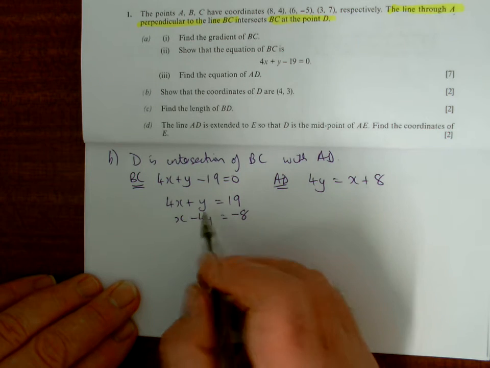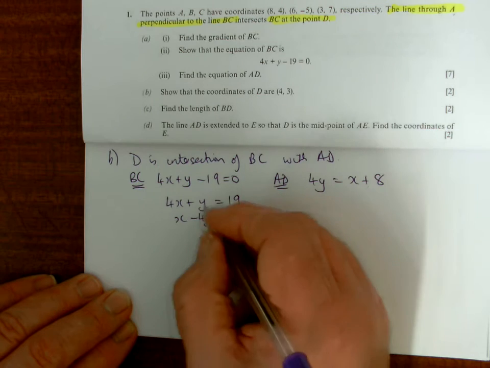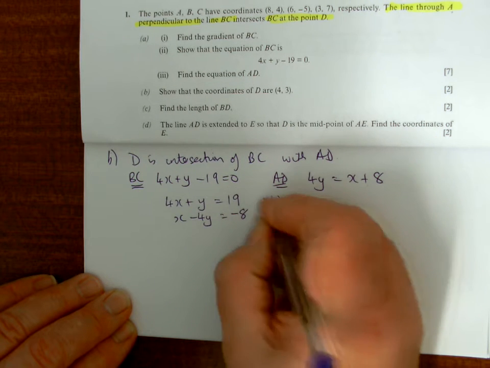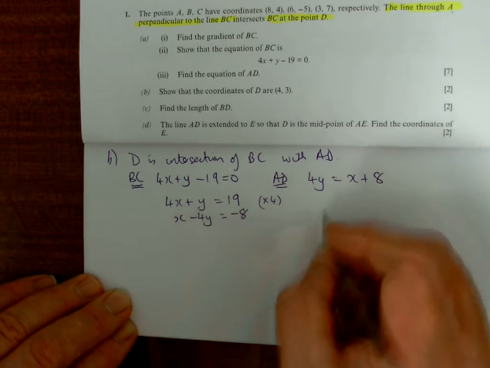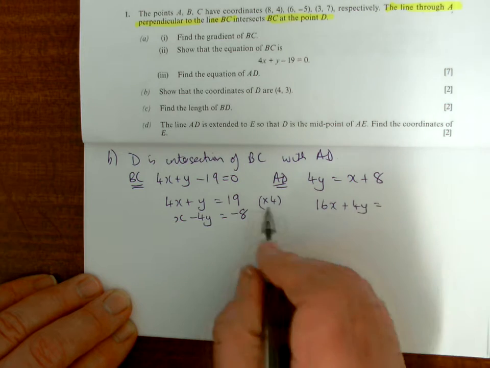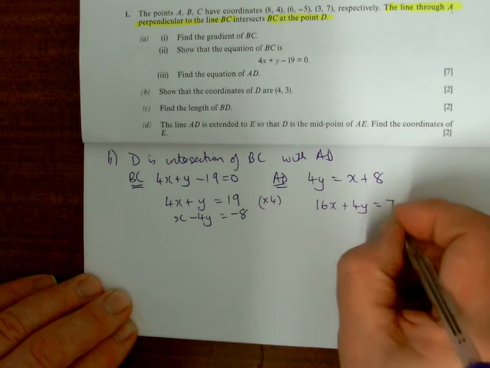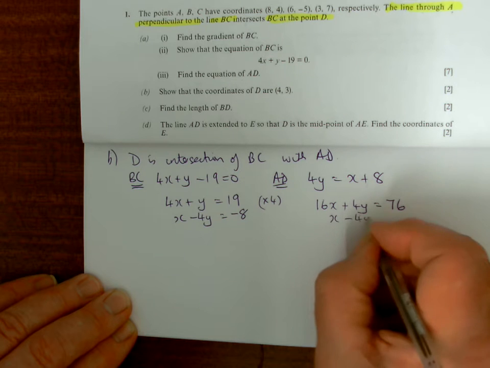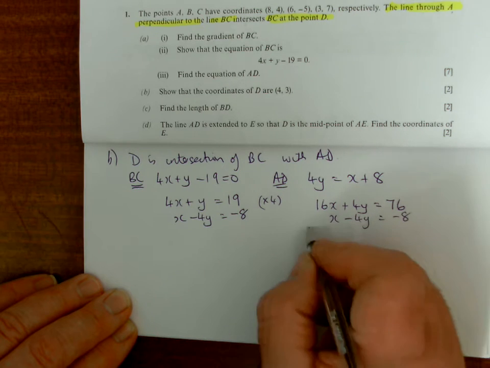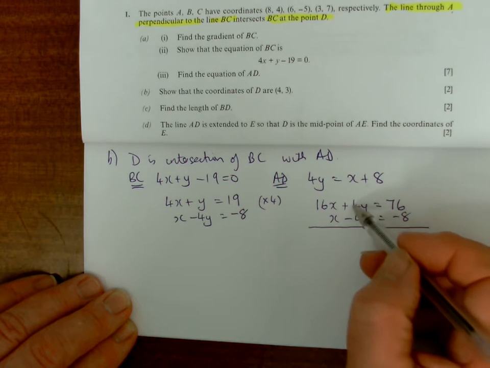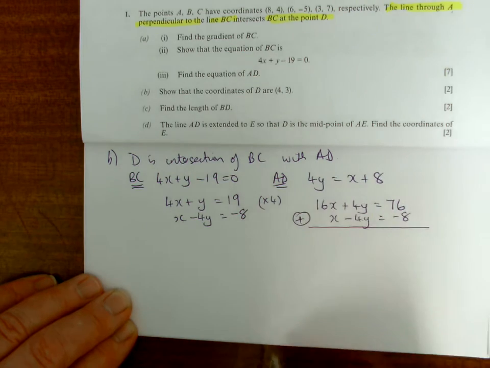And then if I multiply the top one by 4, I need to make the coefficients of y the same. So I got 16x plus 4y, 4 19s, 76. I got x minus 4y equals minus 8. And then the number in front of y is the same. They're opposite signs, so I add these two equations.